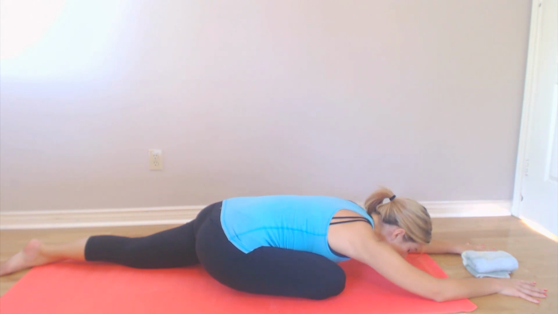Can you feel that stretch in that right hip expanding a little bit more with each inhale? It feels like the breath is literally expanding that area, and that's what you want. So focusing on your breath again, deep breath in and exhale. Inhale and exhale.